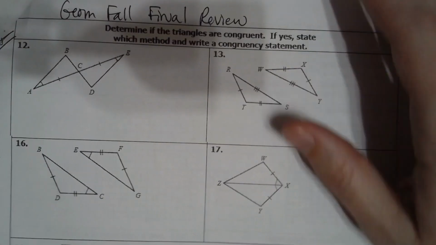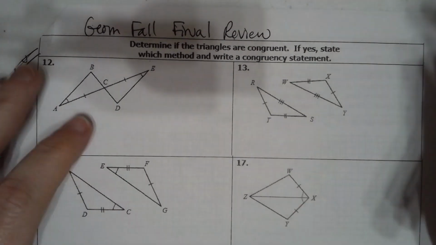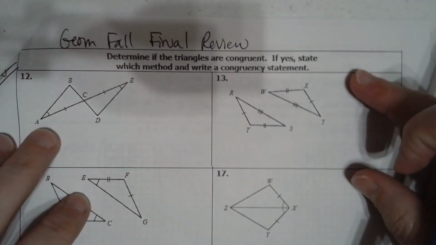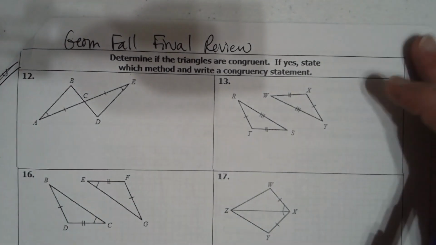All right, here we go. Page 3, almost done. All right, determine if the triangles are congruent. If yes, state the method and write a congruency statement.